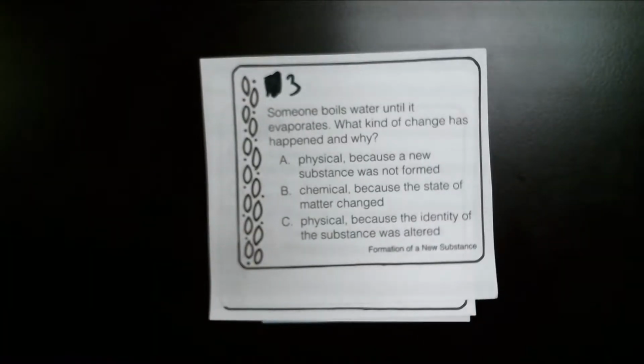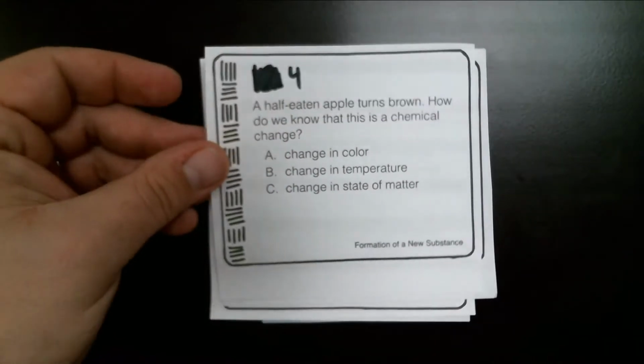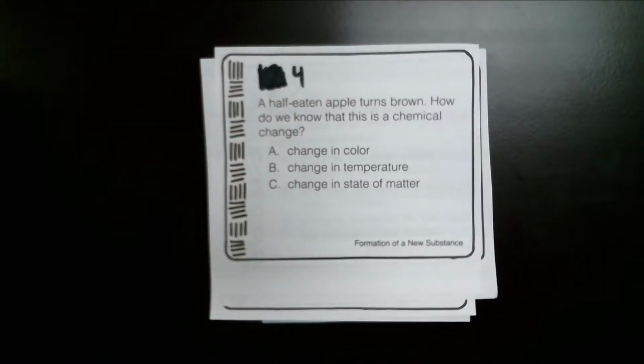Someone boils water until it evaporates. What kind of change has happened and why? A half-eaten apple turns brown. How do we know that this is a chemical change?